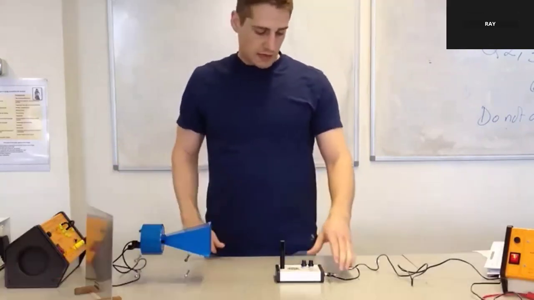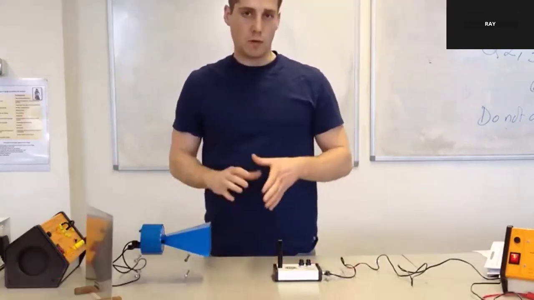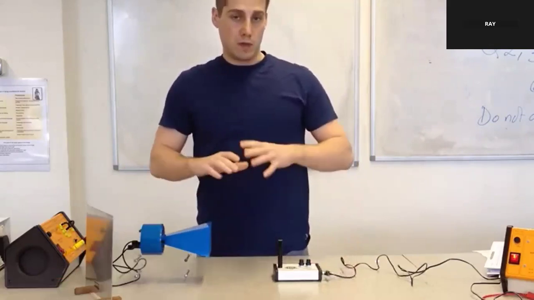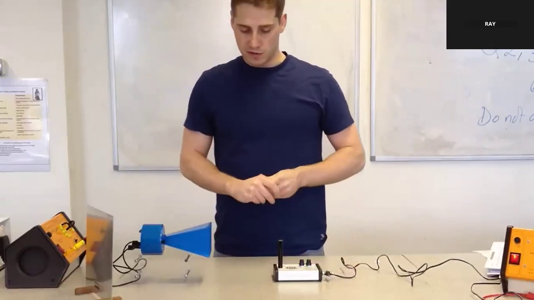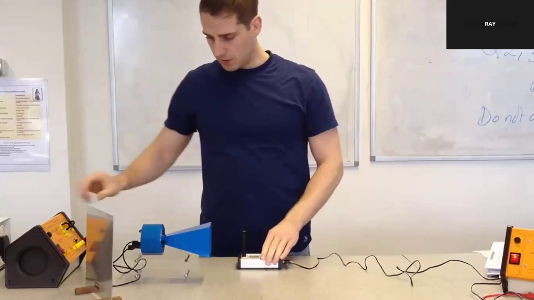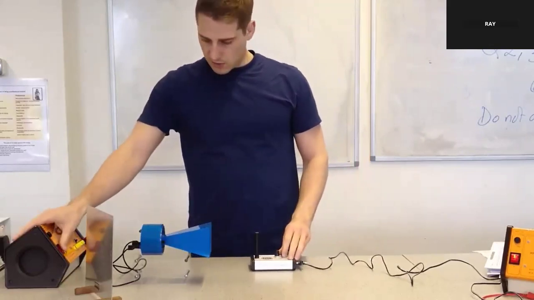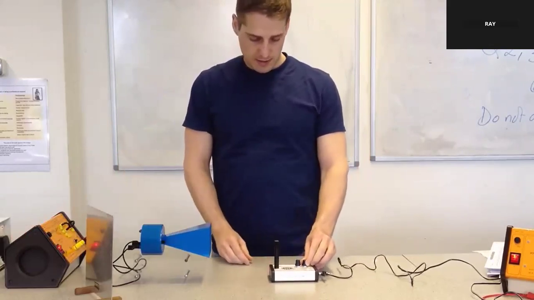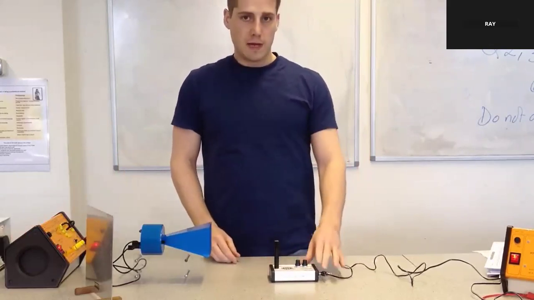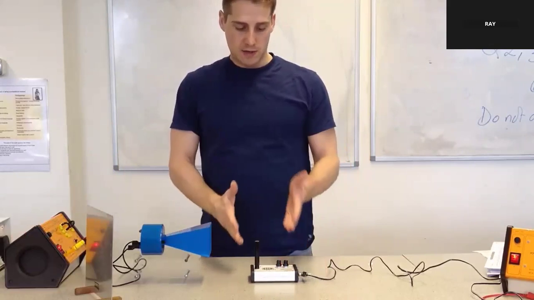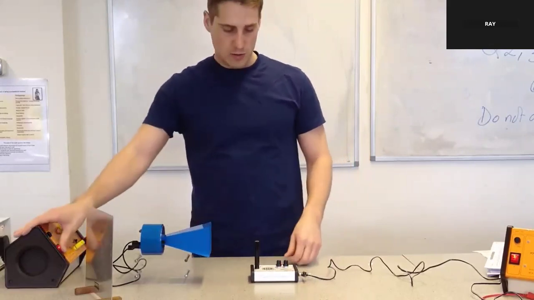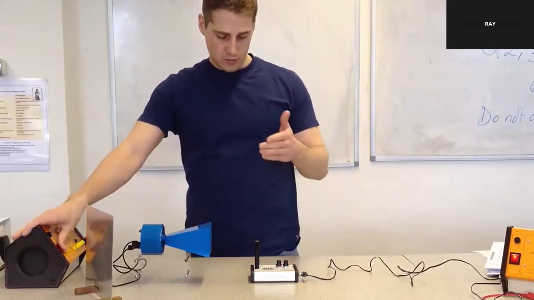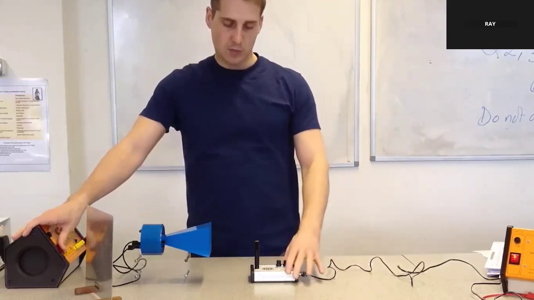What I'll do first is show you what would happen without a standing wave being formed by the microwaves. So I'm going to turn on the microwaves now, so the microwaves are being sent out. That's us receiving the signal through the microwave probe.